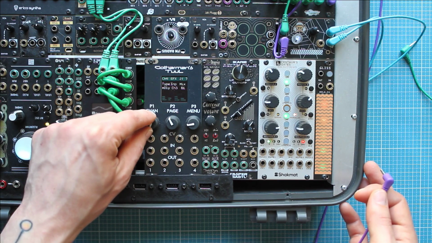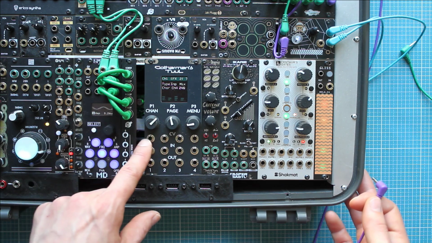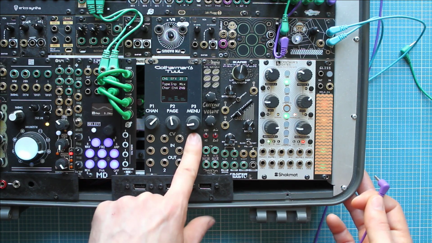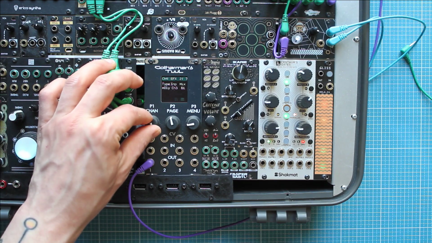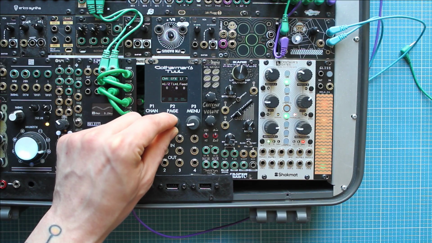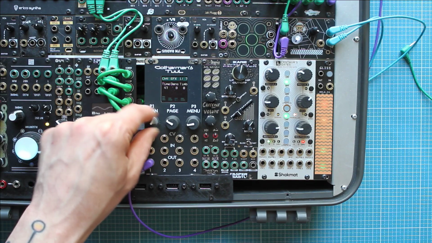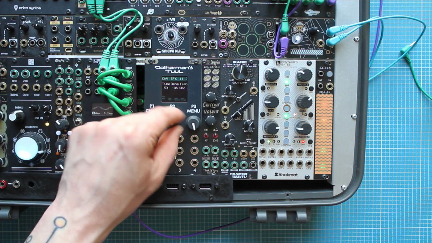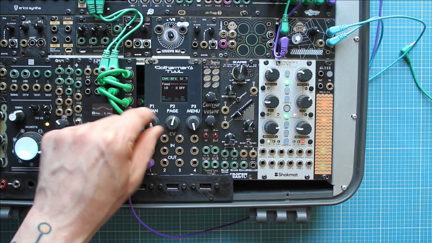And don't forget to go in the channel 1 and say the input will be channel 4. So the feedback path is now the chorus, the phaser, the granular, and the reverb. Let's change the reverb parameter. Something like that. Add some feedback.